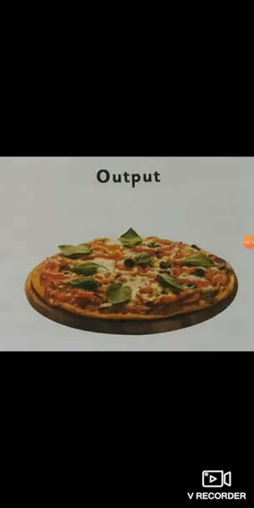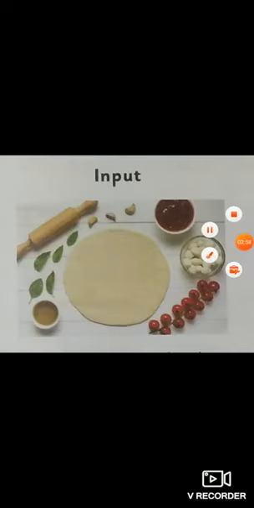Let's look at one more example. Yum, pizza, right? We may have it at home or in a pizza outlet or any place nearby. You see, students, there is a word written, output. Keep in mind, remember this. Now, to make this pizza, we definitely need something. So these are something, you see there is a word written, input.